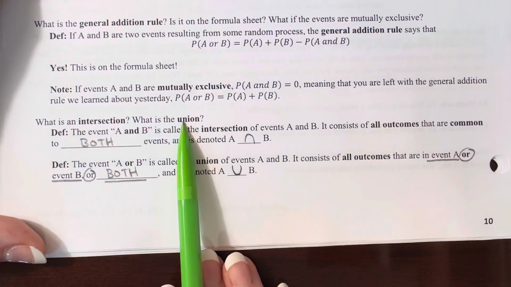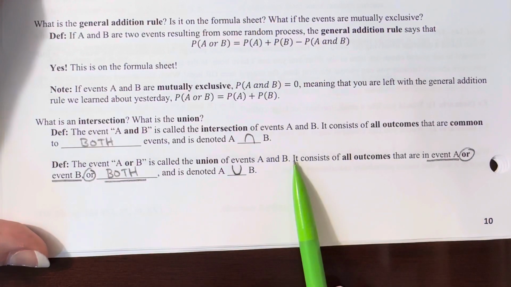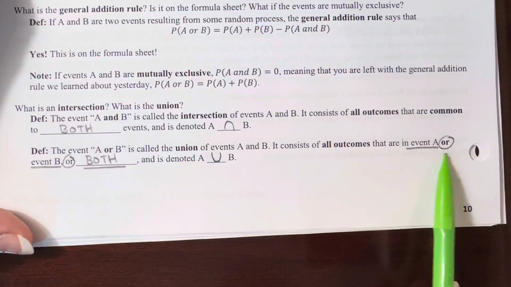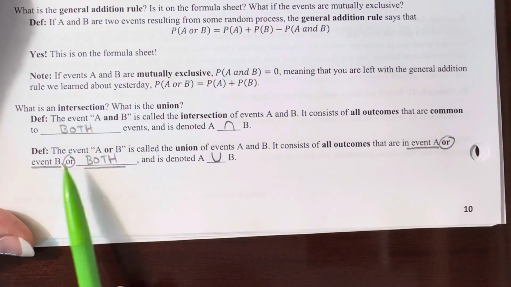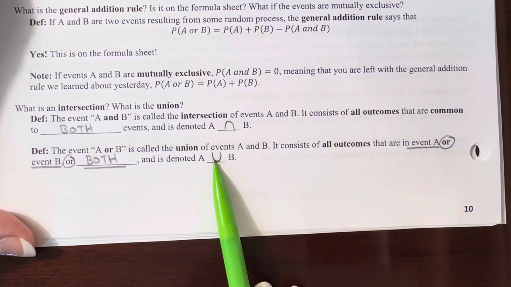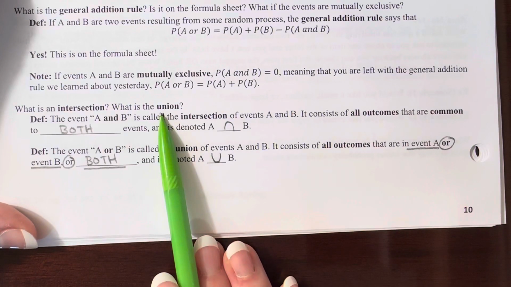Now, union: the event A or B is called a union of events A and B. It consists of all outcomes that are in event A or event B, or both. And it's denoted A, then this U shape, B. Now this U stands for union.